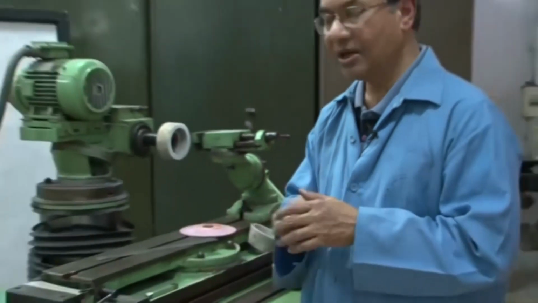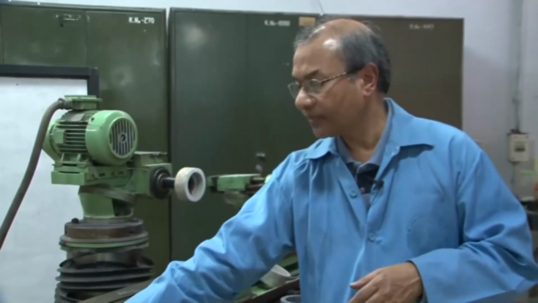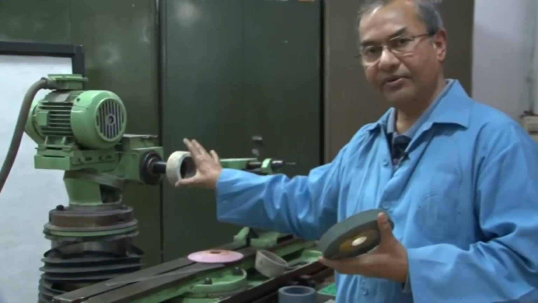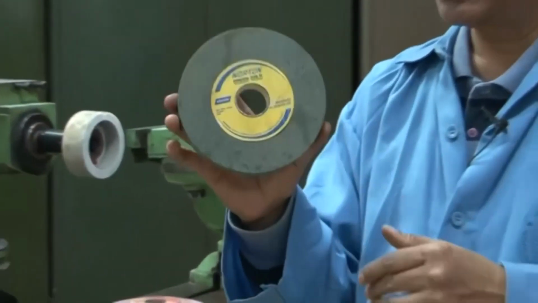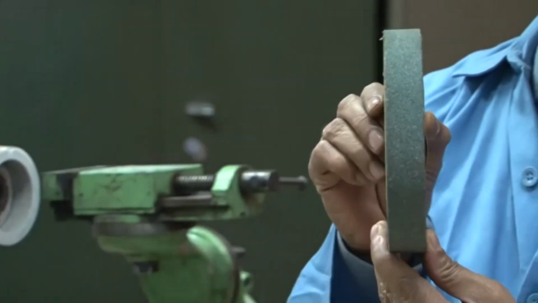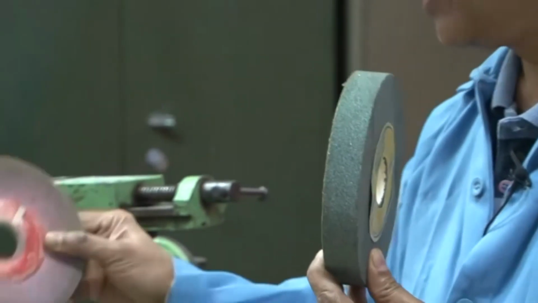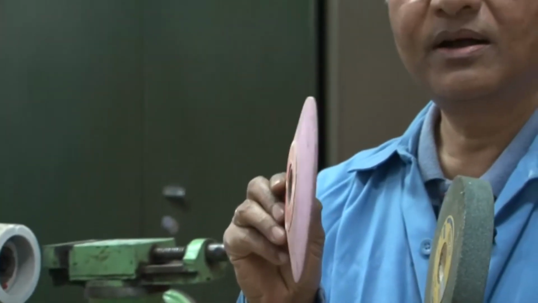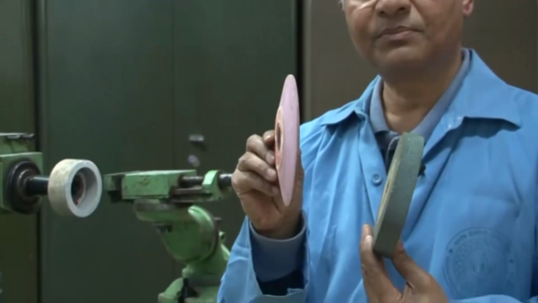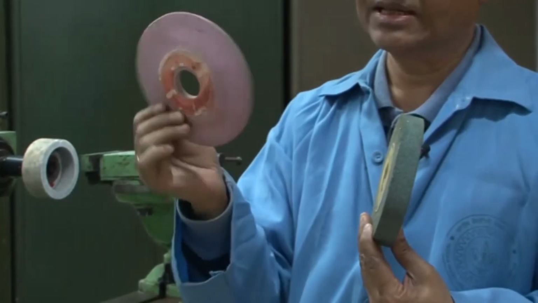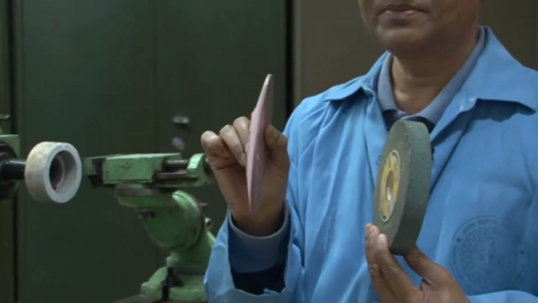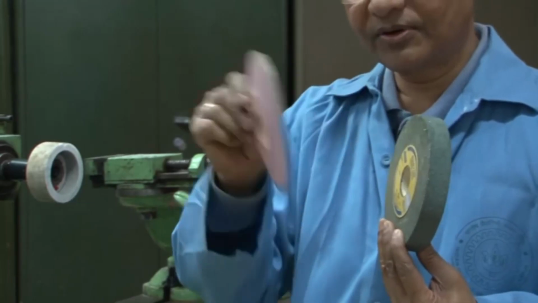Now coming to the grinding, apart from this kind of grinding wheel, another grinding wheel can be like this, or a grinding wheel for the profile grinder for a module cutter. For example, we grind it with this. You can see that this is a thin grinding wheel, made for grinding the profile.